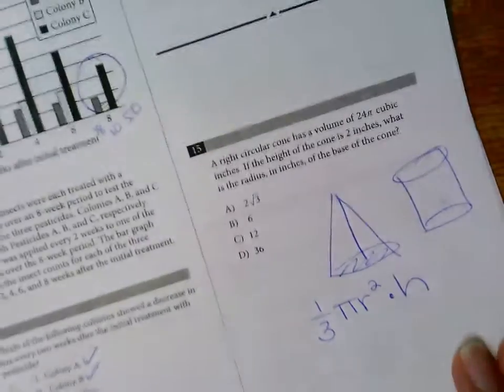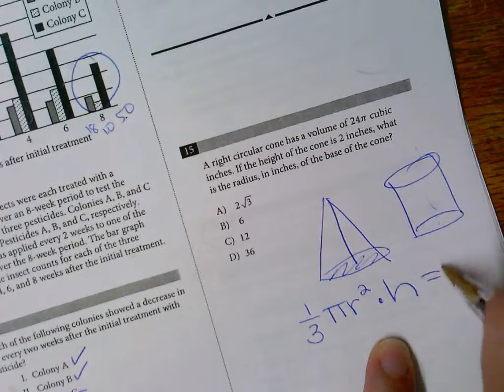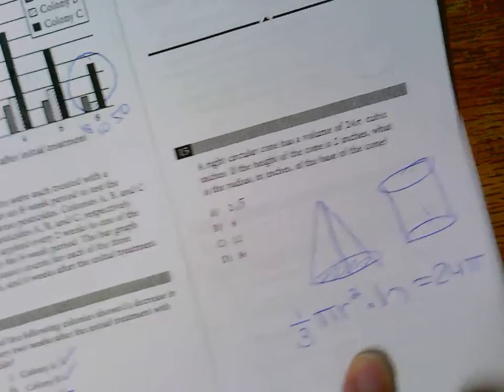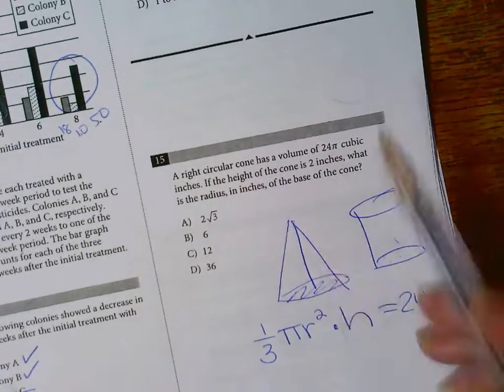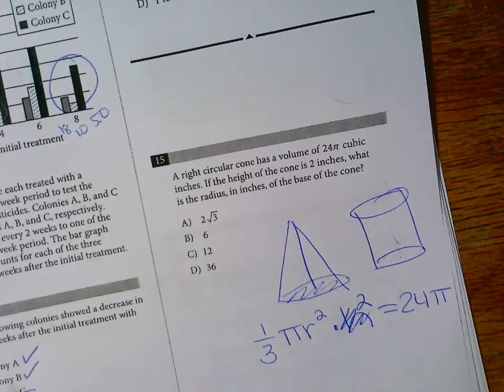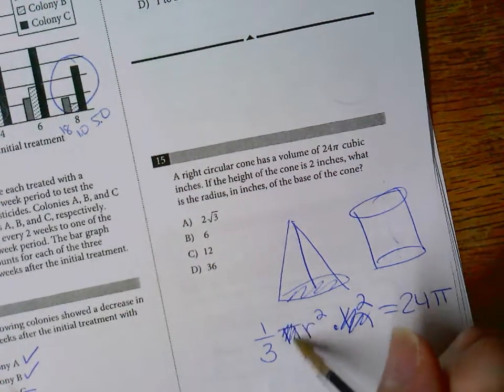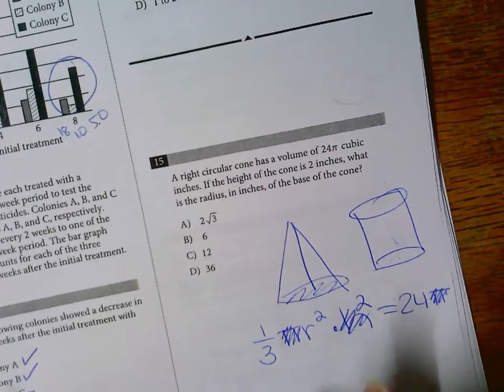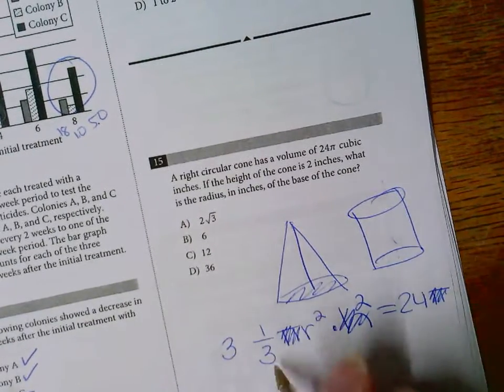So its overall volume is 24 pi. The height is 2. What is the radius of the base? So what can we cancel out here? I'm going to cancel out my pi, divide both sides by pi. So then I'm going to multiply by 3 on both sides.